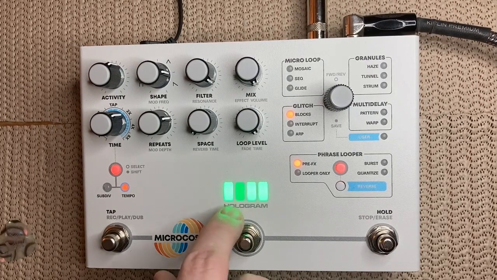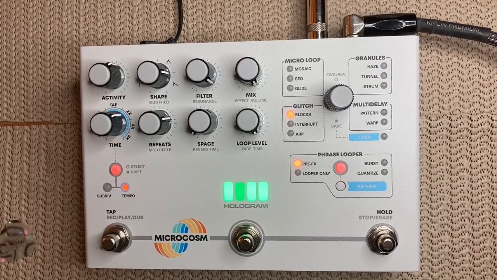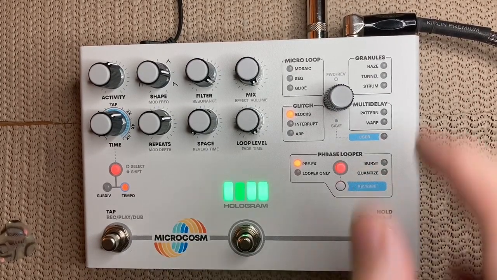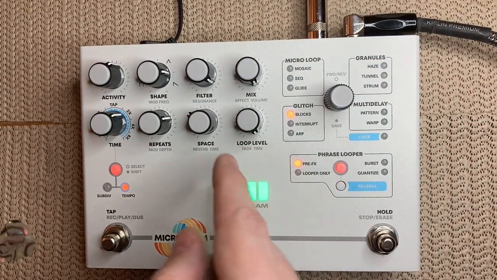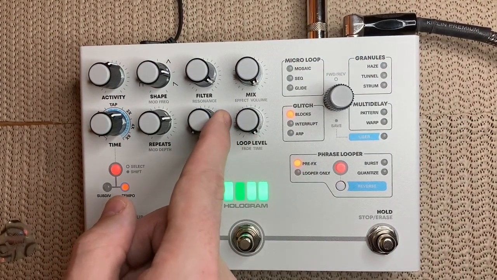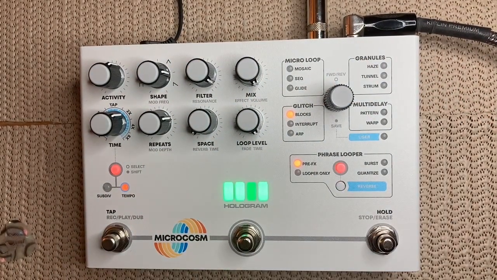B rearranges and pitch shifts the incoming signal. C is filtered; samples overlap and fade out, resulting in a softer, less angular glitch sound.